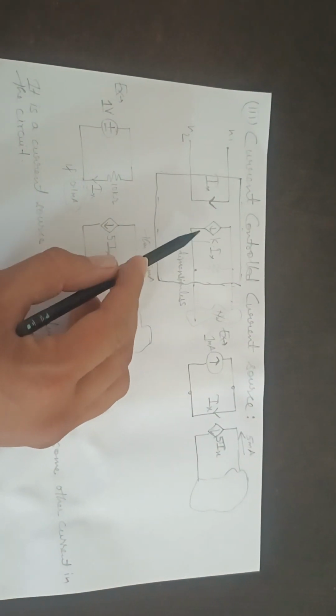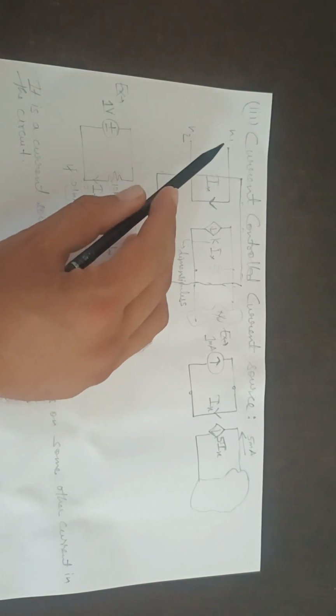So to understand why it is so, let's first see what is the model of a current controlled current source. I will teach you how to solve such problems. A current controlled current source, in a simple model, is like this.